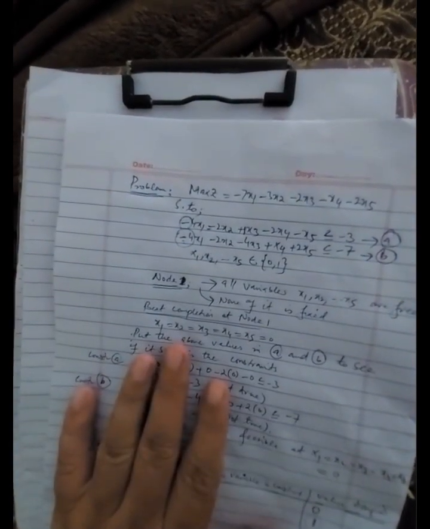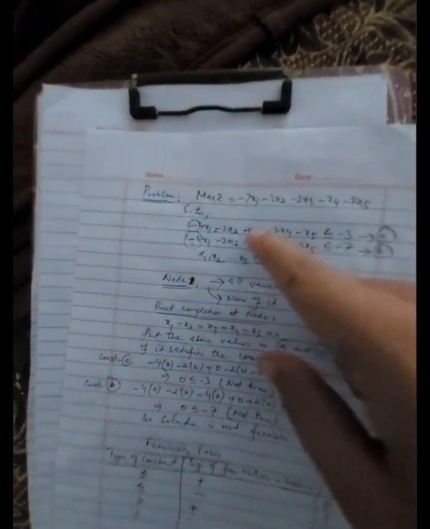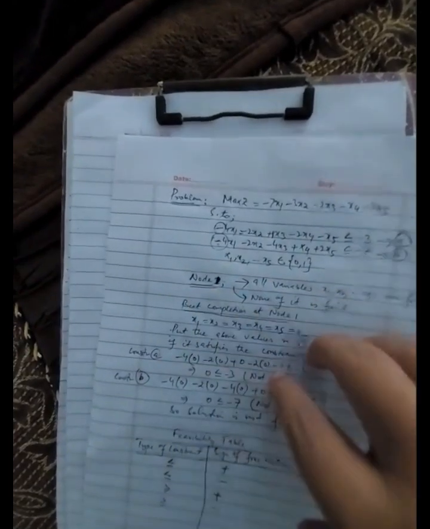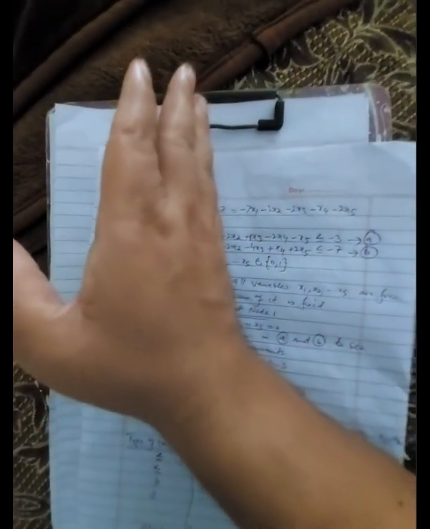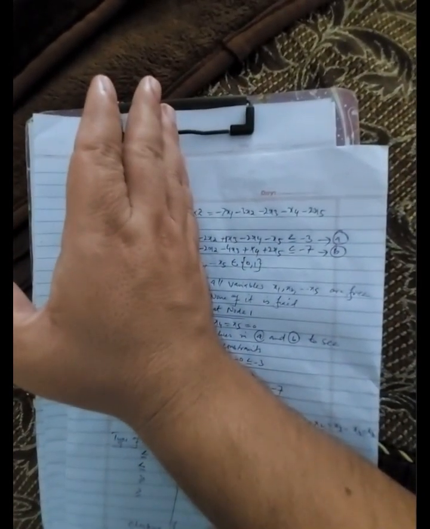You have to take the variables depending on which node you are at. Right now we are at node 0, which means that all the variables are free, so we go for all the variable values. But at node 2 or 3, when x1 is fixed, we ignore x1 and go for x2, x3, x4, and x5.